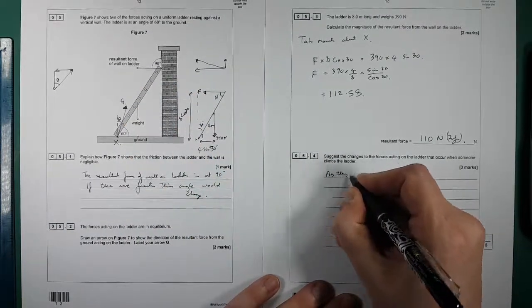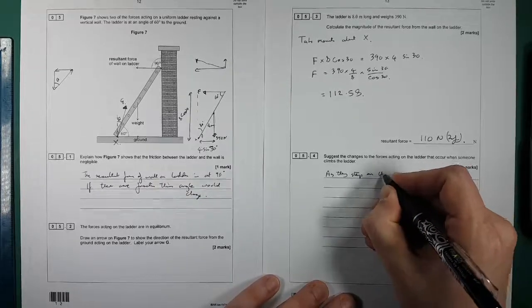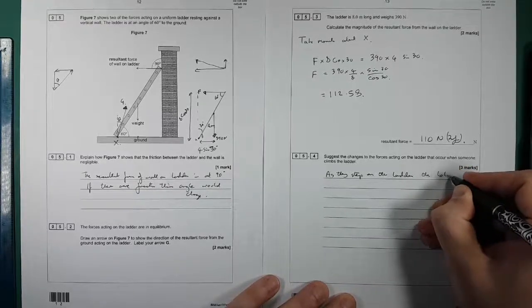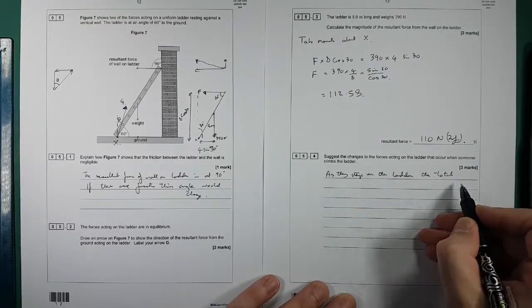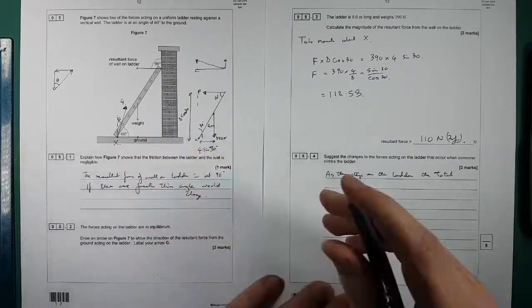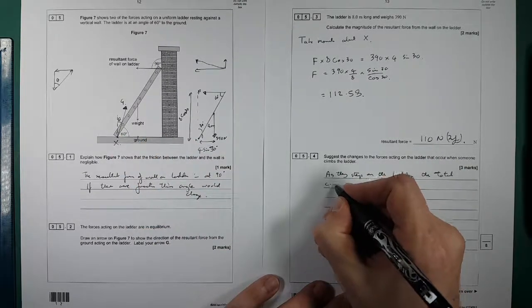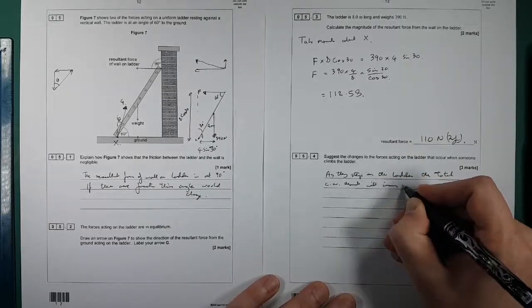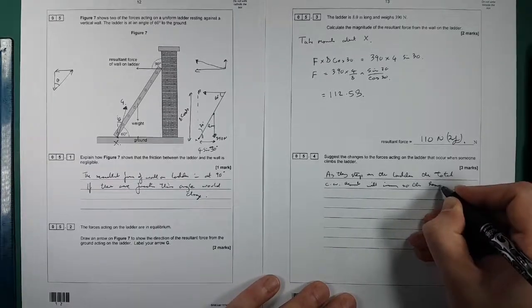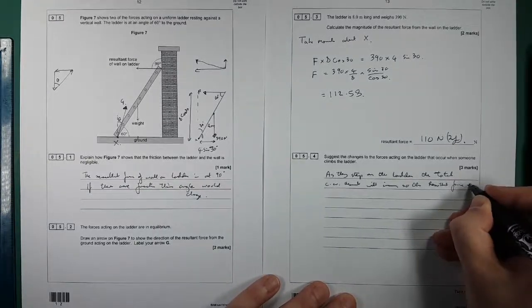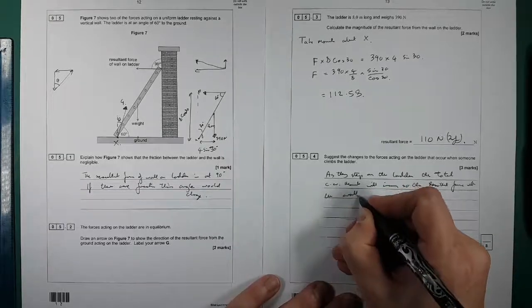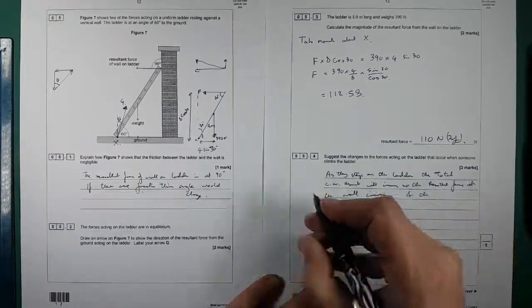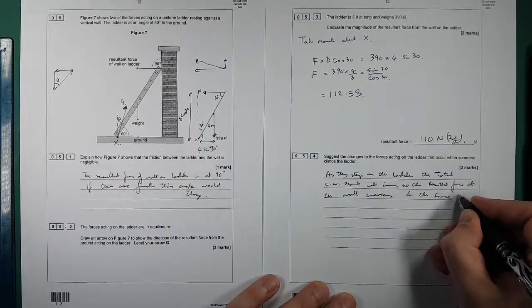As they step on the ladder, the total clockwise moment will increase, so the resultant force at the wall increases and the force G increases.